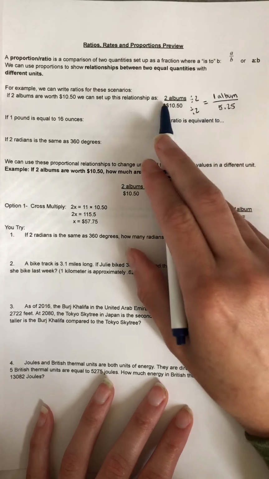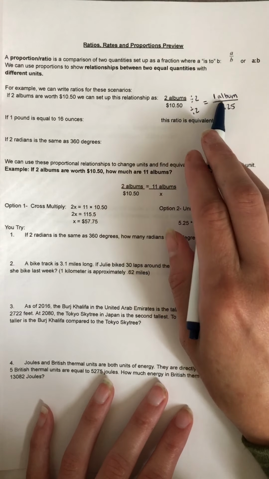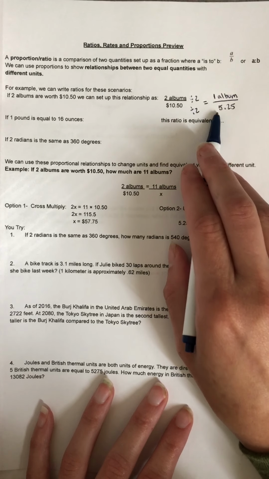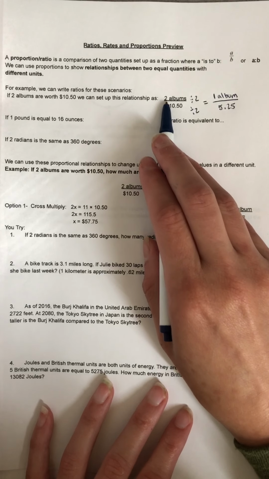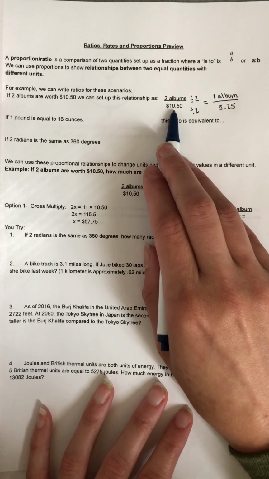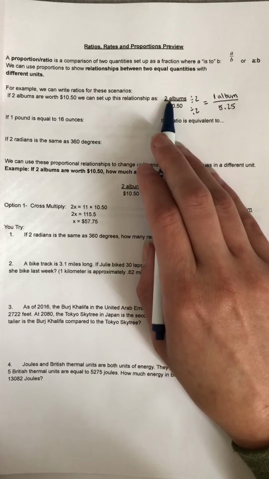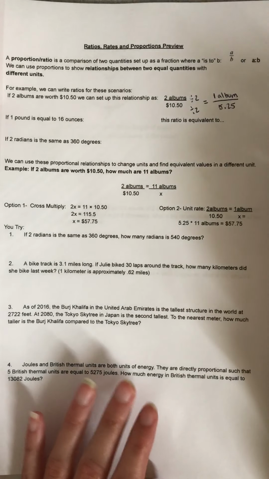These are equivalent statements. They're equivalent fractions. 1 to 5.25 is the same as 2 to 10.50. All right, so you can also double them. You can triple them. You can multiply them or divide them however you want. It will be the same proportion.